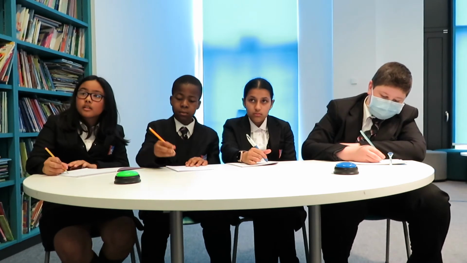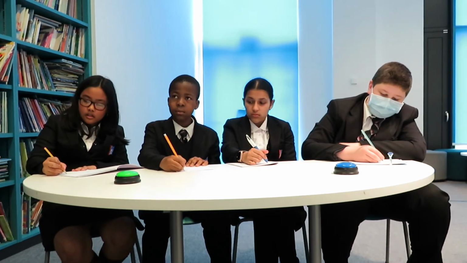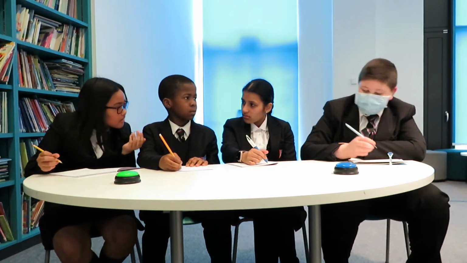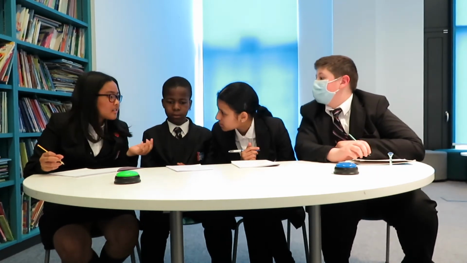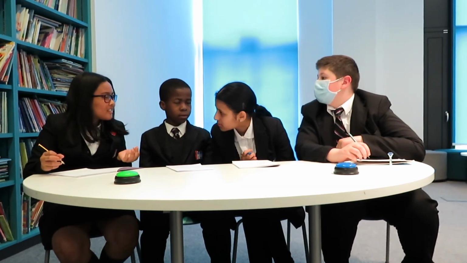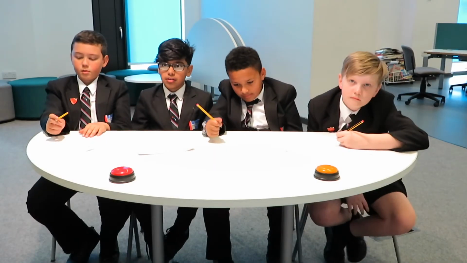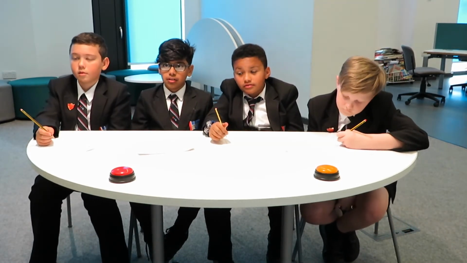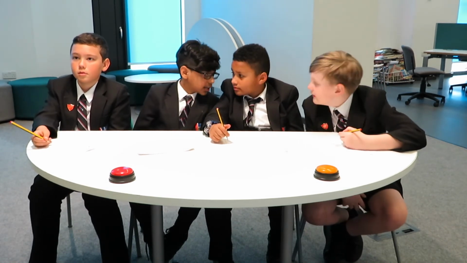Chestnut, what is the numerator in the fraction 7/8? Seven. Correct. Oak, what is the denominator in the fraction 8/9? 9. Correct. And that's the end of section 1.